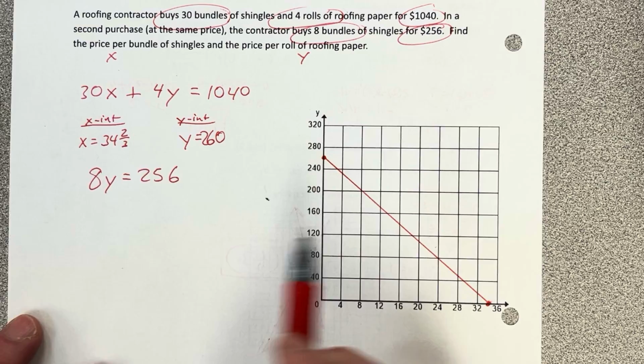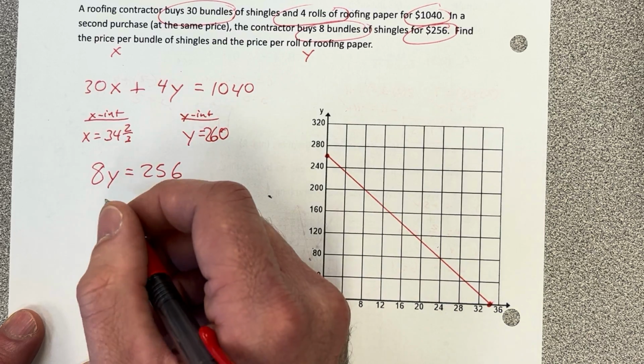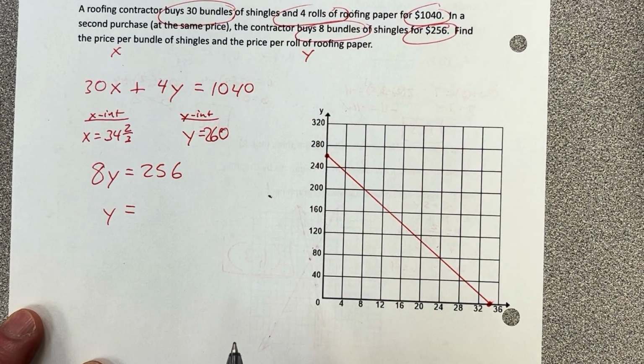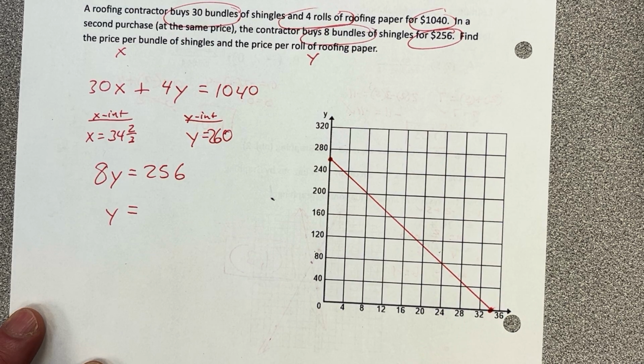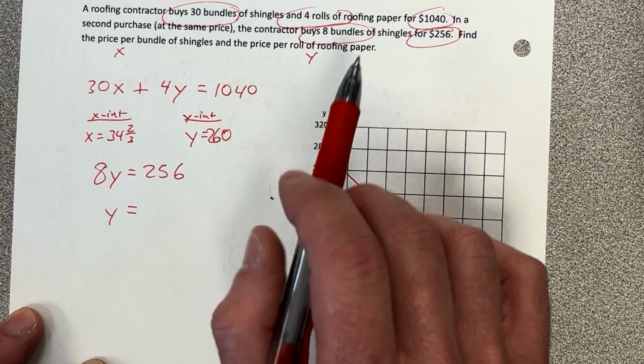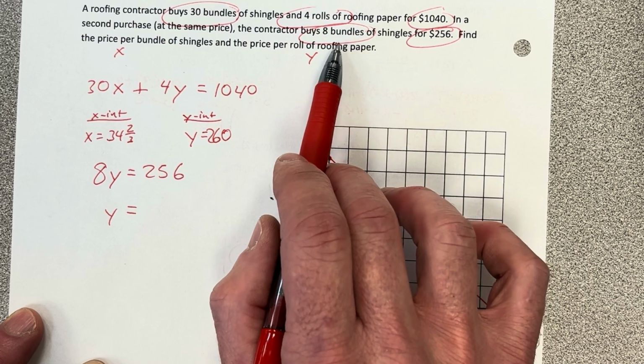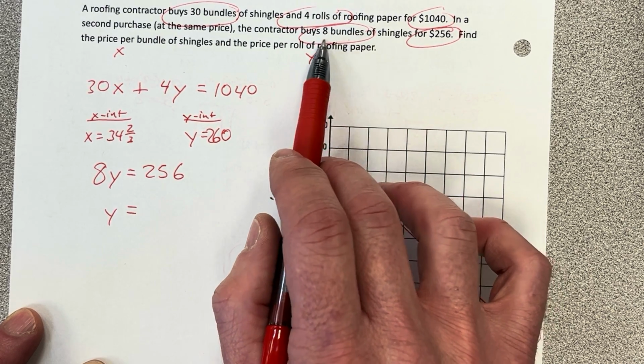For our other equation, we need to get y by itself because I'm going to realize that, oh, you know what? I may have worked this out wrong earlier in class today. That's kind of unfortunate. I'm going to catch it.